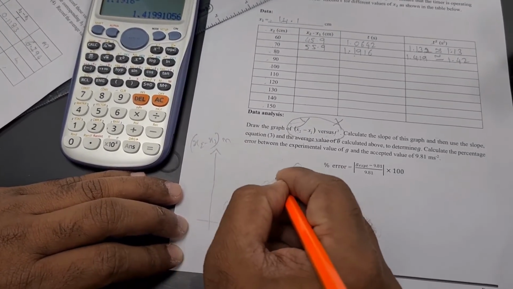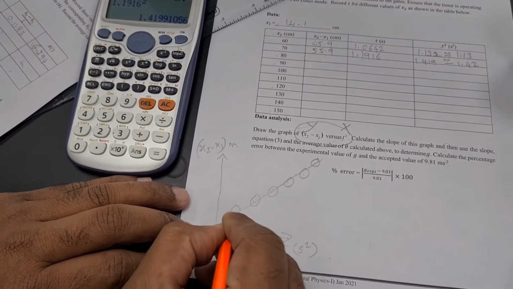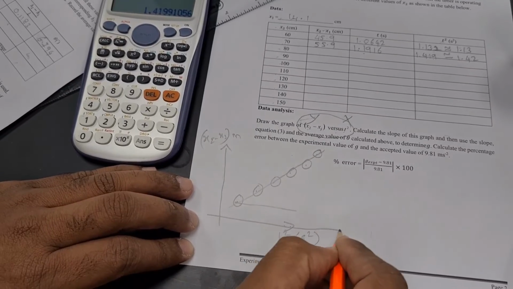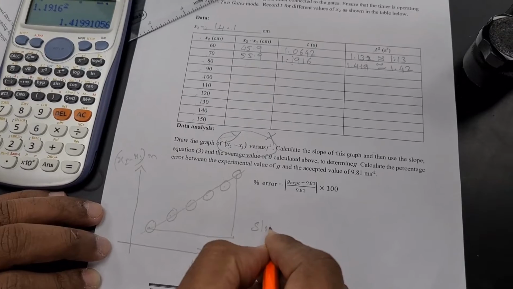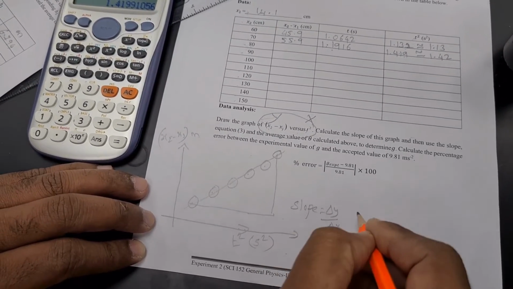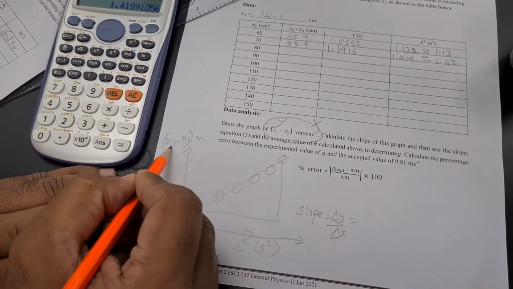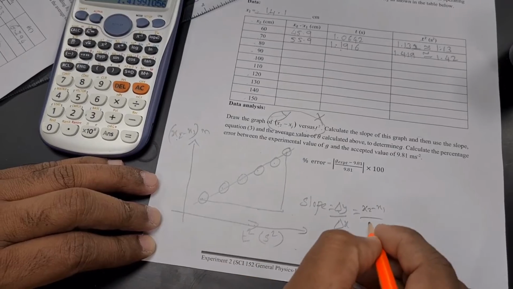Connect the points with a straight line, and please choose any 2 points on the line. I am going to choose the first point and the last point. Find the slope. What is your slope? Delta y over delta x, which is nothing but, on the y-axis we took x2 minus x1, on the x-axis we took t square.